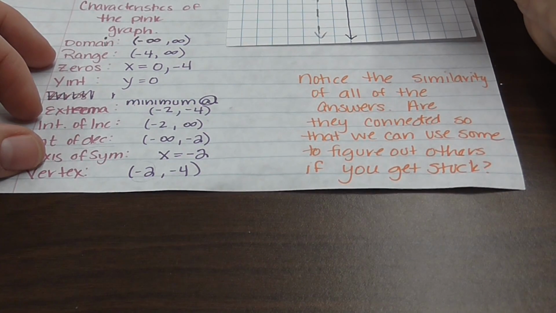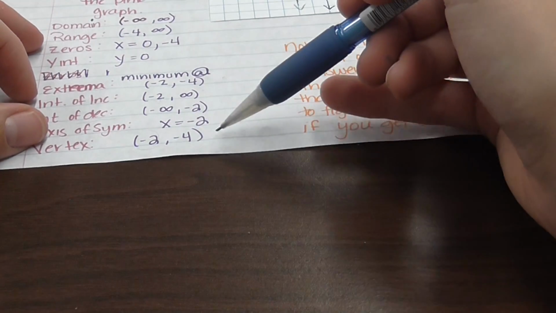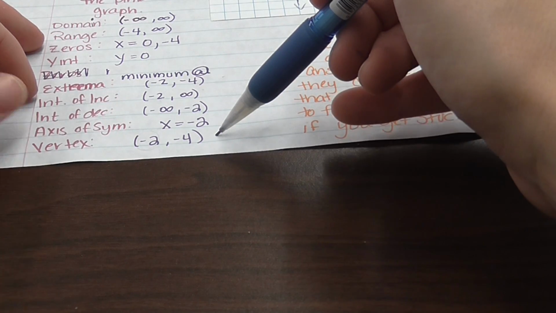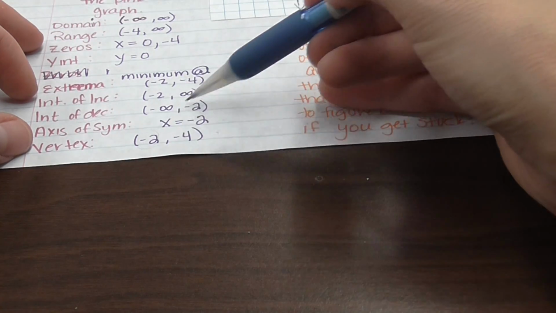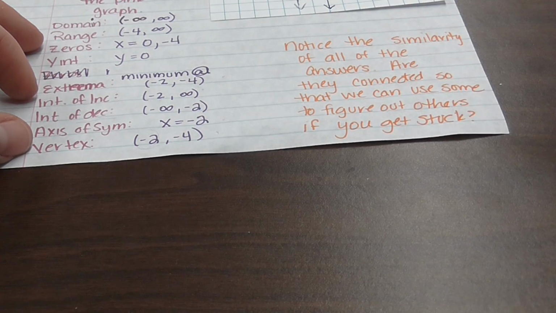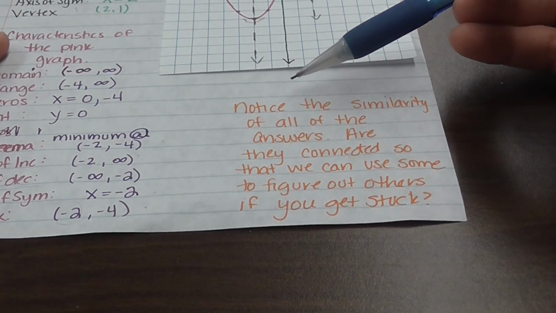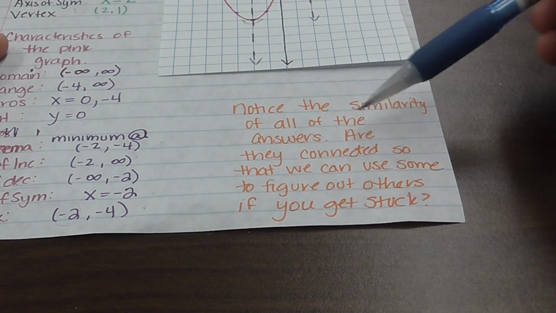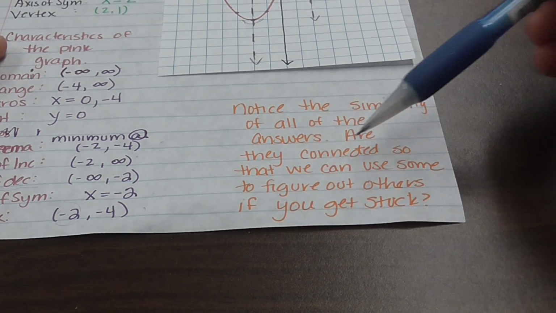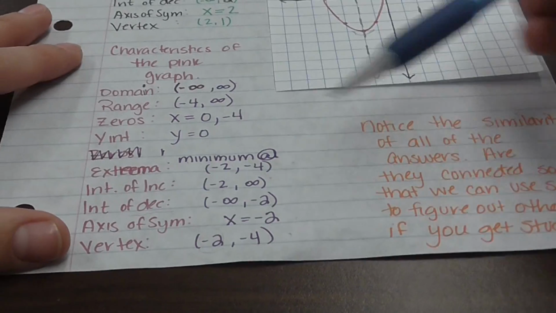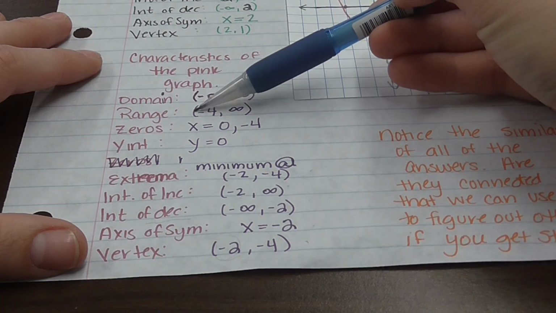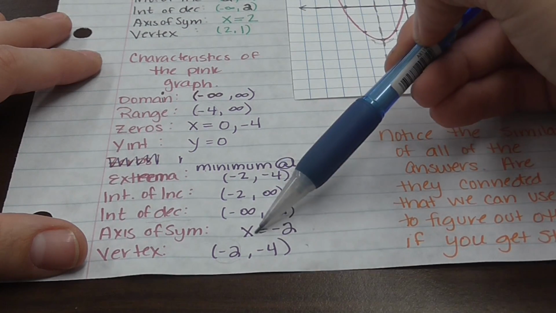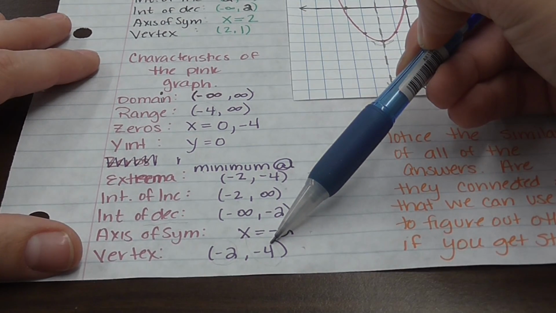As you're doing these, if you get a list and vertex is at the bottom, it's okay to go fill in that one first, because obviously you can use this for your extrema. You can use the x value for your axis of symmetry. You can use the x value to figure out your intervals of increase and decrease. So I wrote in here this note: notice the similarity of all the answers. Are they connected so that we can use some to figure out others if you get stuck? If you take a look at your domain, your range, take a look at where your range starts and the y value of your vertex.